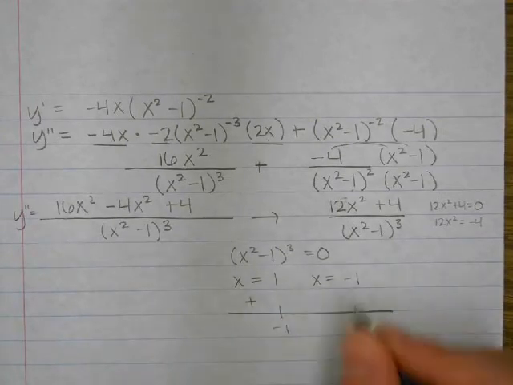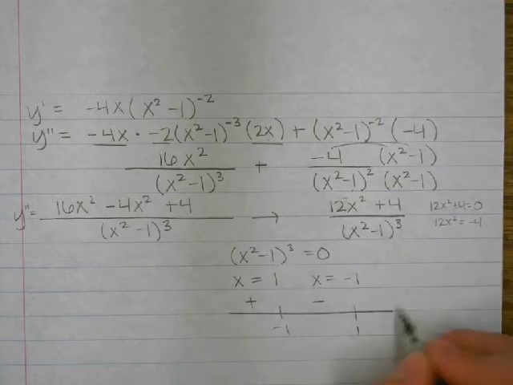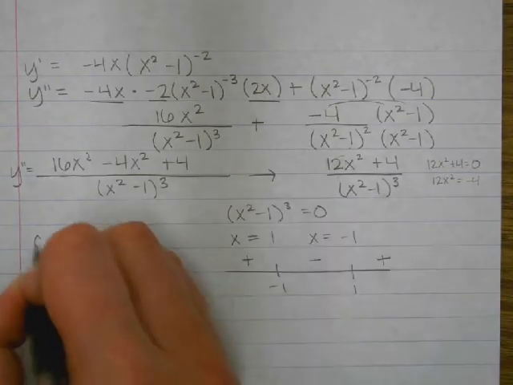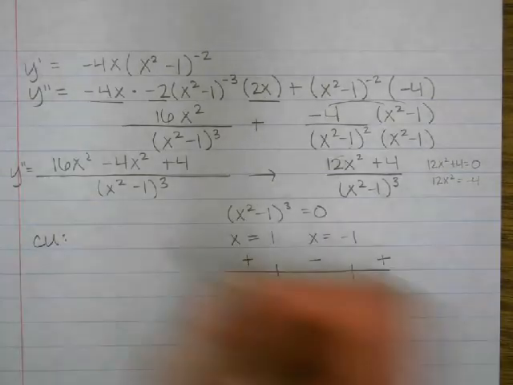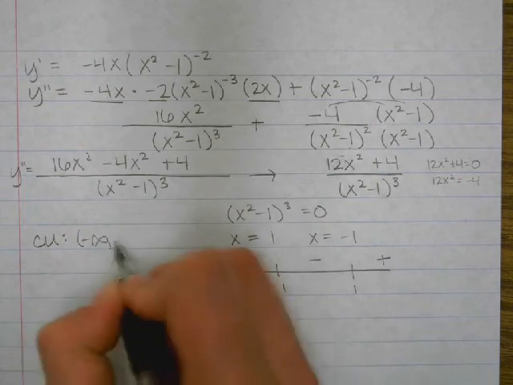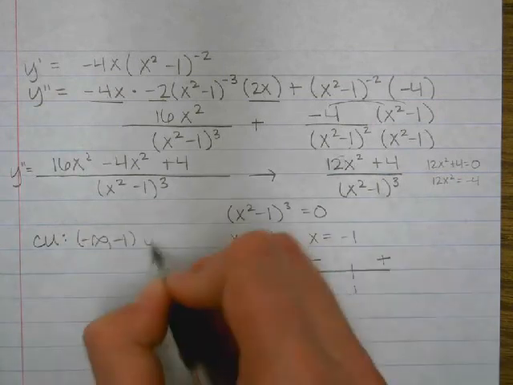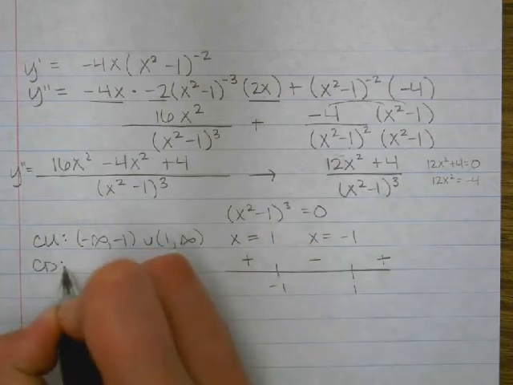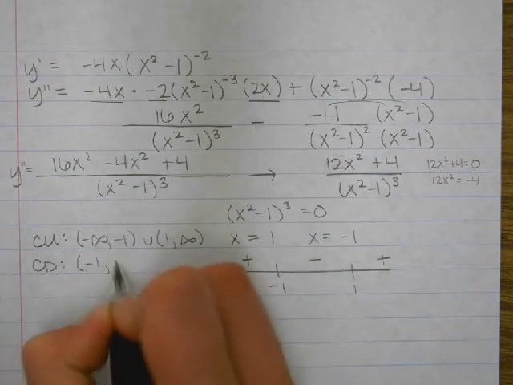If you plug in 0, you'll find that the answer is negative, and if you plug in positive 2, you find that it's positive. So my conclusion, based off that, is that the graph is concave up from negative infinity to negative 1, and from 1 to positive infinity, and it is concave down from negative 1 to positive 1.